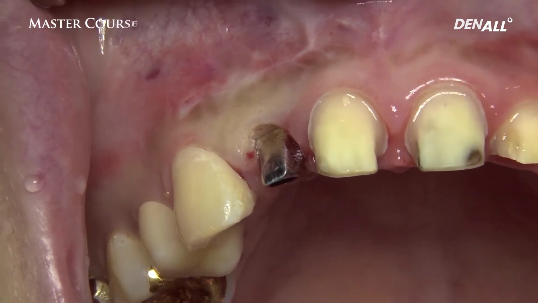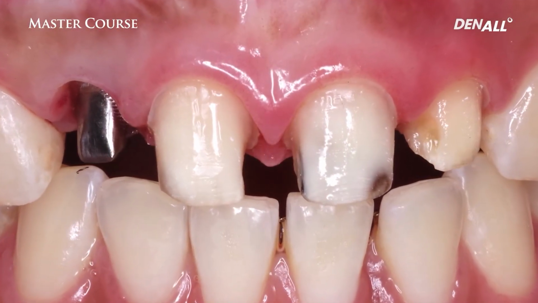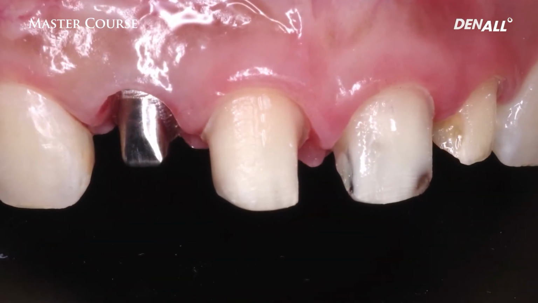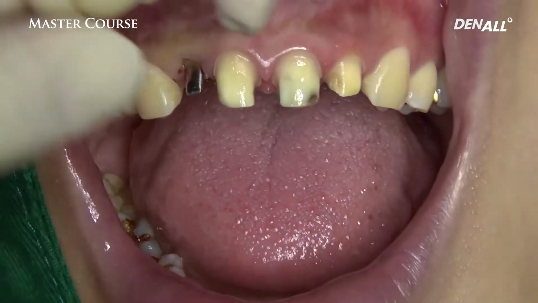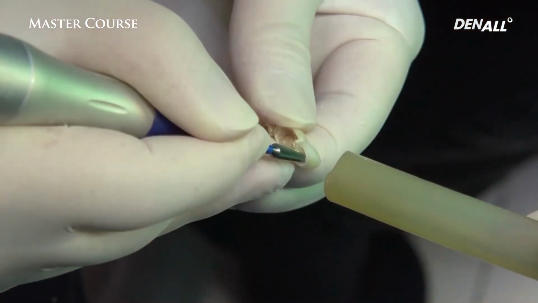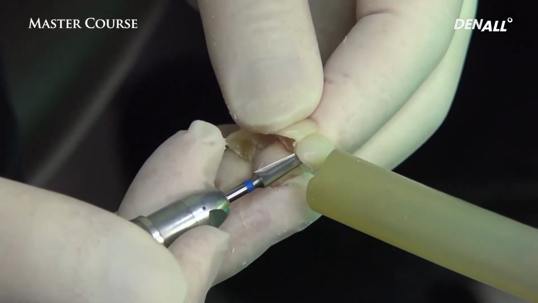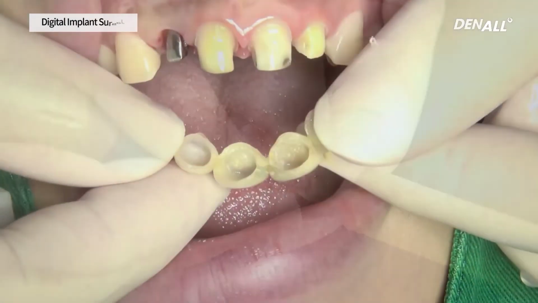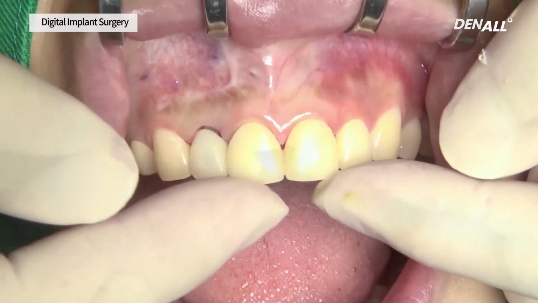Initial stability of 20 Newton or more is achieved for the implant. It looks as if the tooth is prepared, and the abutment appearance looks really beautiful. After that, the cantilever splint crown used by the patient before is mounted after the inside is reduced.